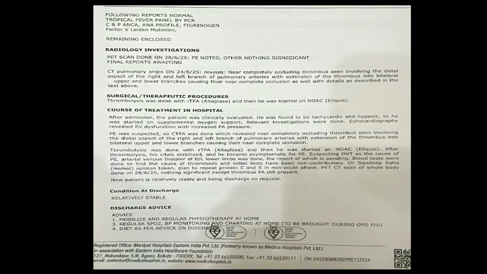They had done the CTPA to confirm the diagnosis, which had revealed nearly completely occluding thrombus involving the lower distal aspect of the right and left branch of the pulmonary arteries. So it was a bilateral thromboembolism. And the patient was treated with TPA, alteplase, and he did well, and he was discharged in a relatively stable condition after a few days. And he was advised to take Eliquis for indefinite period till it was stopped by the doctor.